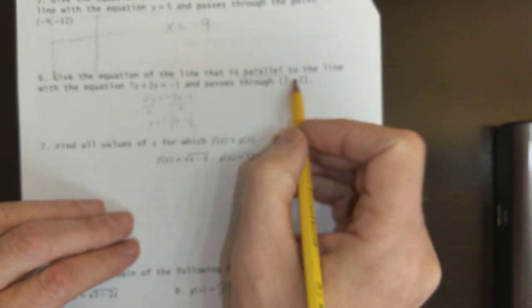It's parallel, so it's the slope of this line as well. So in y equals mx plus b, I'm going to put -2 equals m, which is -7/2, x, which is 7, plus b. -2 equals -49 halves. That's -24.5, I believe, plus b.